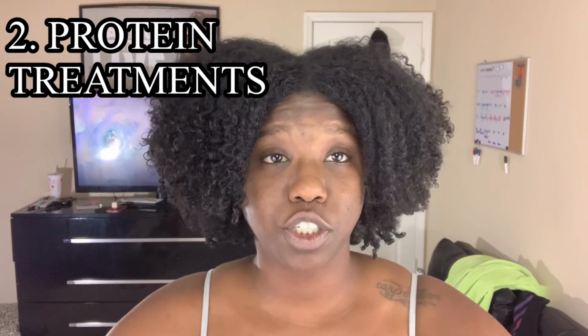So tip number 2 is to do protein treatments. Not only just protein treatments, but also use products that have protein in them. Remember when I was talking about how your hair cuticle is raised and you have gaps and holes in your hair? The protein is going to help fill those holes and gaps, making your hair stronger and less likely to break. The whole thing with high porosity hair is making sure that it's strengthened, strong, and moisturized so it doesn't break, okay? So protein treatments are very, very important to make sure that your hair is strengthened and not going to break off.